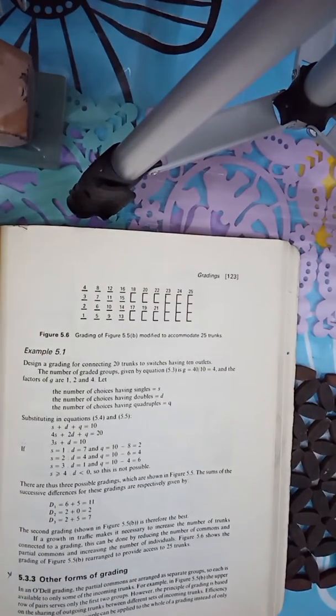Now let's see this example 5.1 in which we are going to design a grading system which connects 20 trunks to switches having 10 outlets. 10 outlets means we have 10 columns over here.